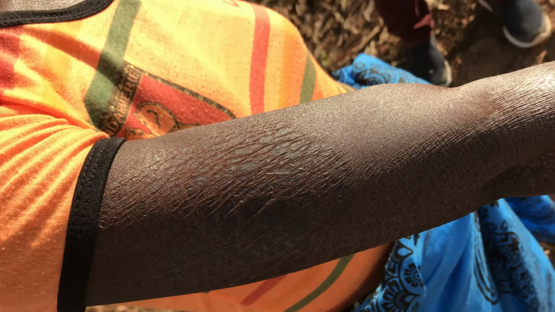So this results in many people coming to clinics with signs and symptoms of leprosy, but the staff are not able to diagnose leprosy, or they think it's something else, and people are missed and come only when complications are already visible.